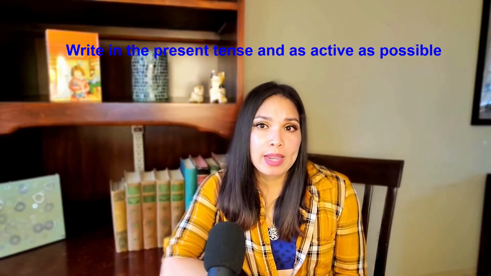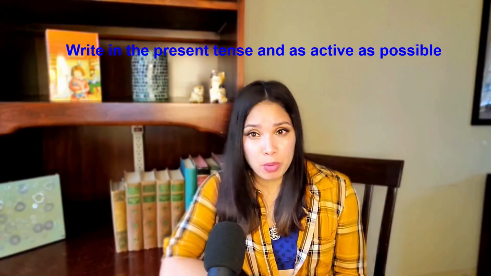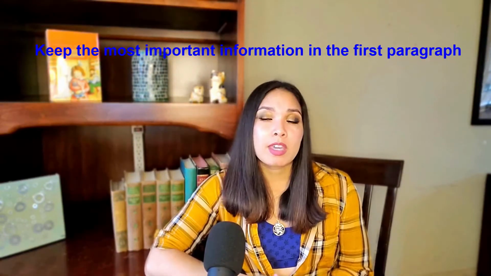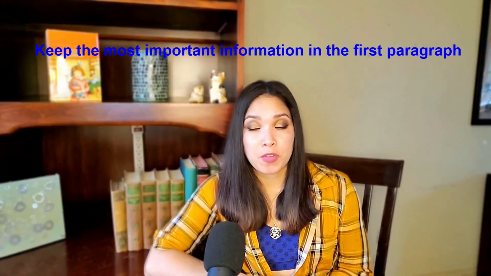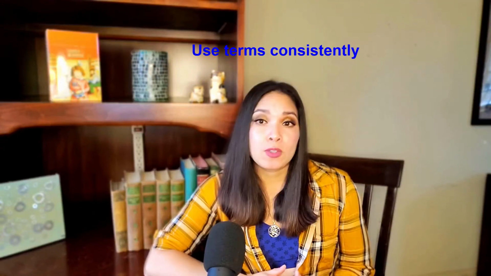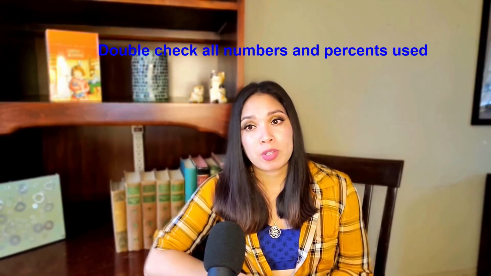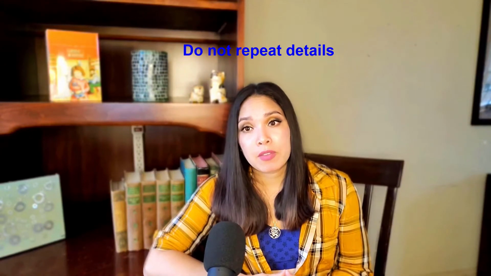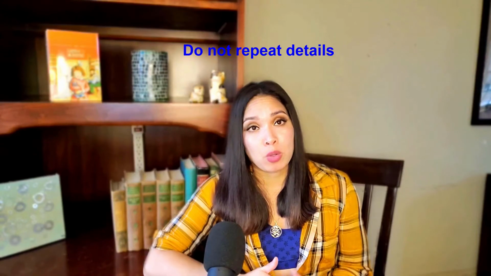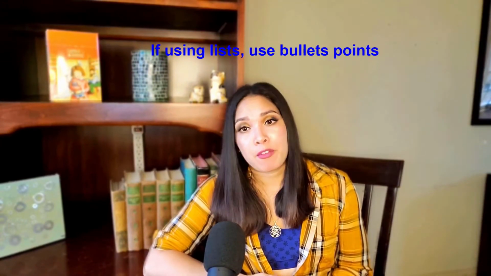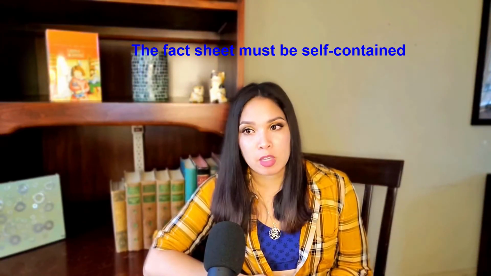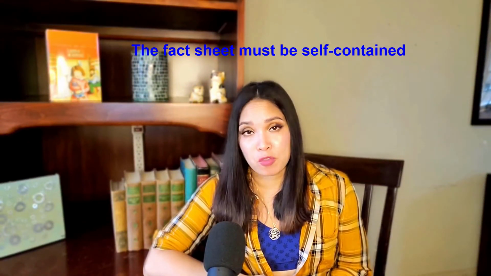It's also important to write in the present tense and as active as possible. And keep the text brief because no one wants to read tons of information in small font. Keep the most important information in the first paragraph of your fact sheet. State what the issue is, what action is needed, and label the main messages. Use terms consistently and double check all numbers and percentages used. If details are given in a table or chart, there is no need to give those details in narrative. You can just use the general terms instead. And if using lists, definitely use bullet points. The fact sheet must also be self-contained. Do not refer to previous documents or assume the reader will remember information from another document.